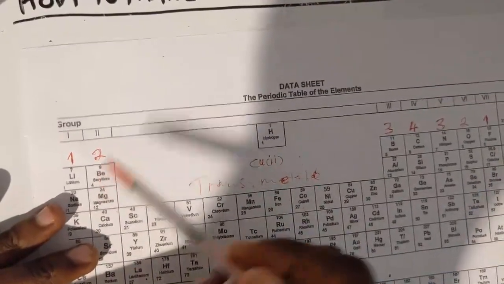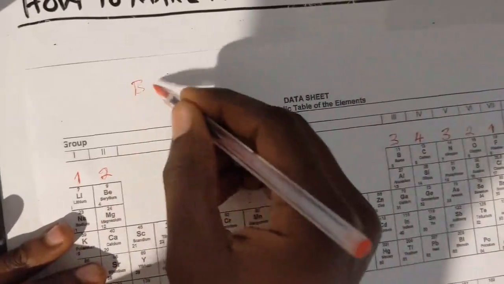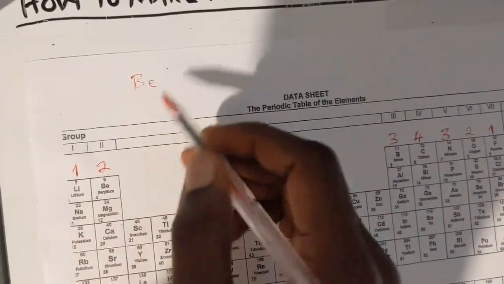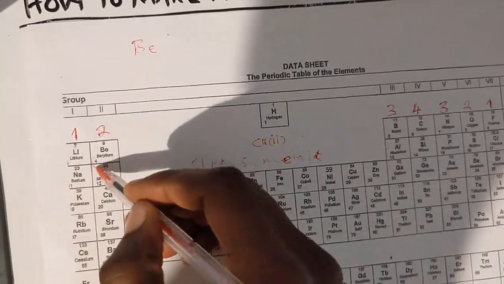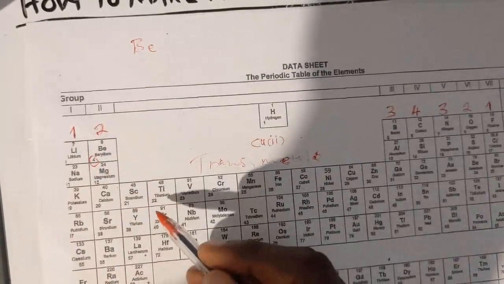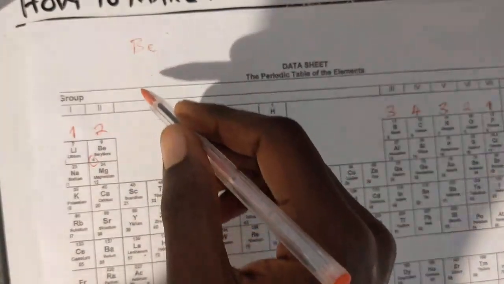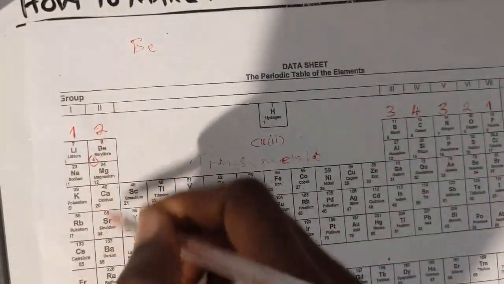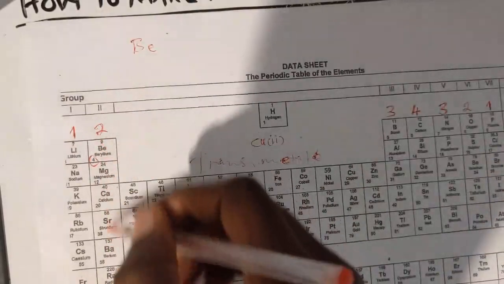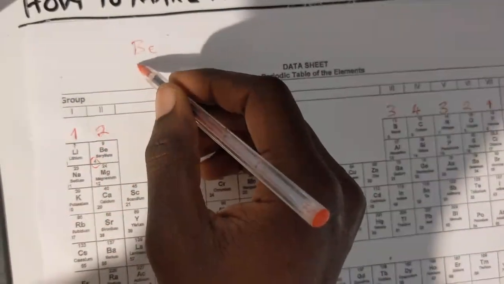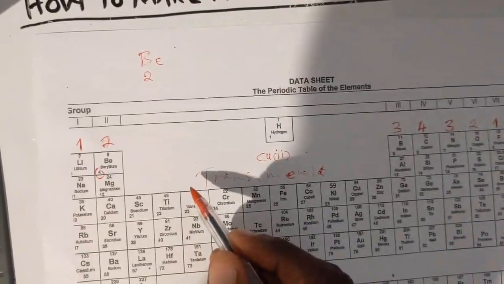So for instance, this is beryllium, right? Beryllium like this. How many electrons does it have? It has 4 electrons, right? Now, how do you know that it has 2 electrons in the outer shell? You know that the first shell has to be filled with 2 only.